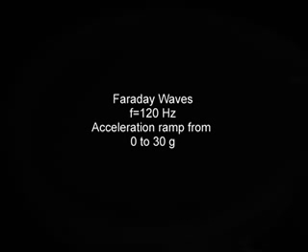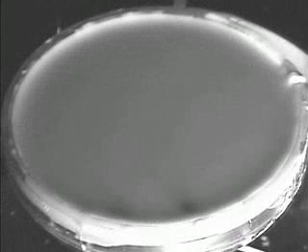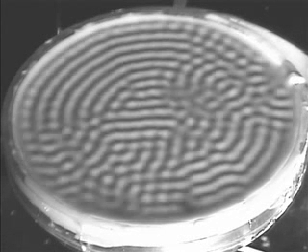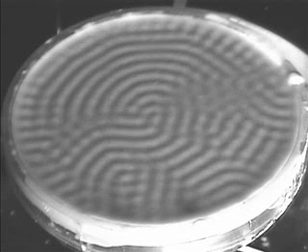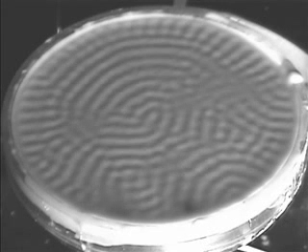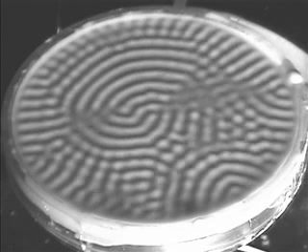Now we're going to ramp up the acceleration with which this container is shaken. With some acceleration, Faraday waves set in. They fade in and out of view because the camera is out of sync with the shaking.